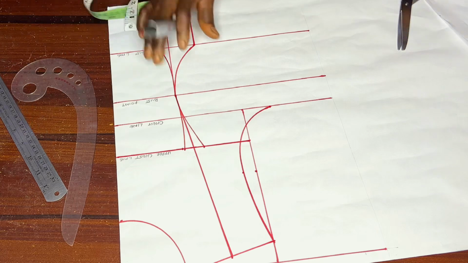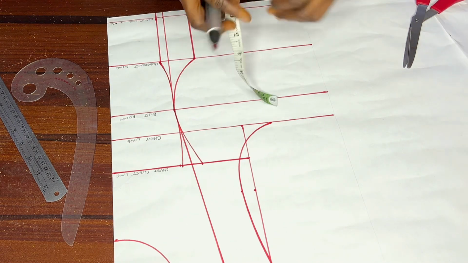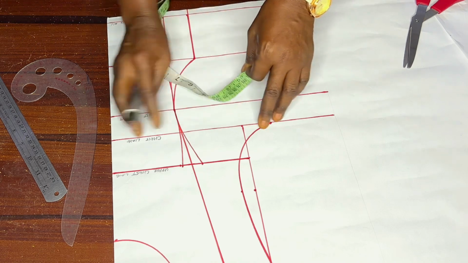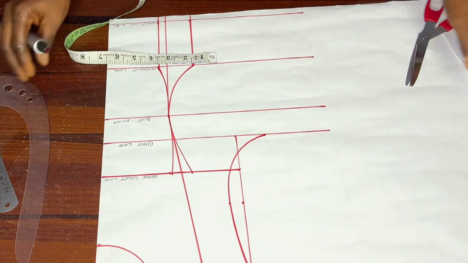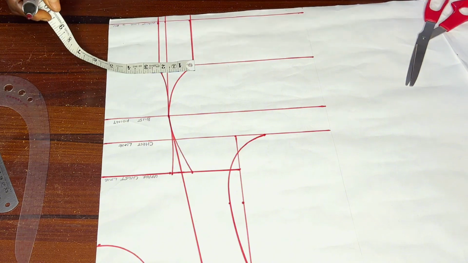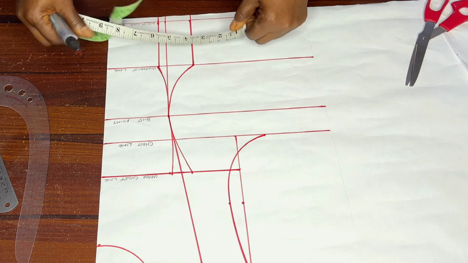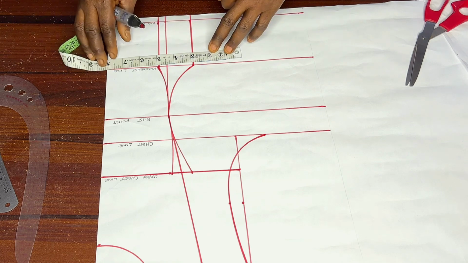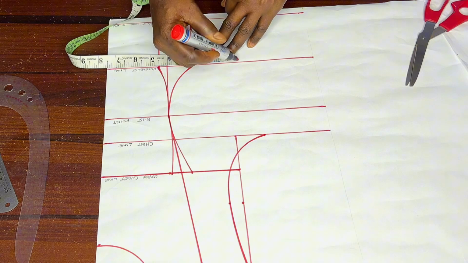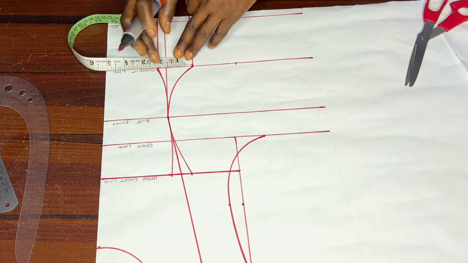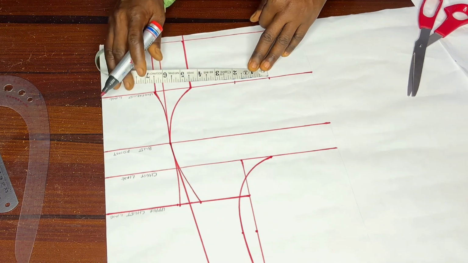So the next thing is to get my horizontal measurements. We have gotten the chest line. We come to the underbust measurement. The underbust circumference of the client is 30 inches. I divide it by 4, give me 7.5. I mark 7.5 here. I have 2 inches here. I return it, 2 inches.